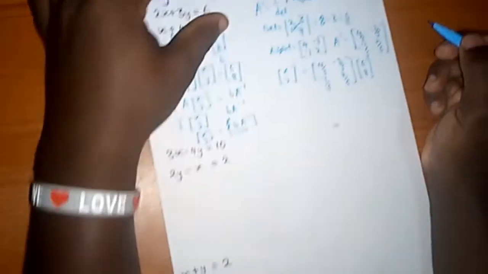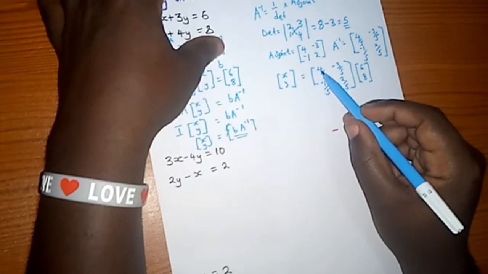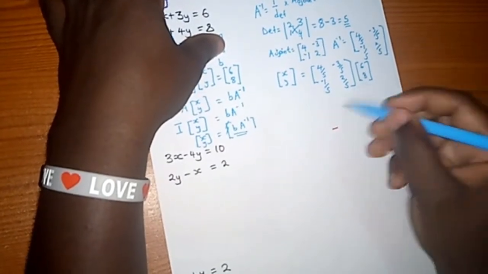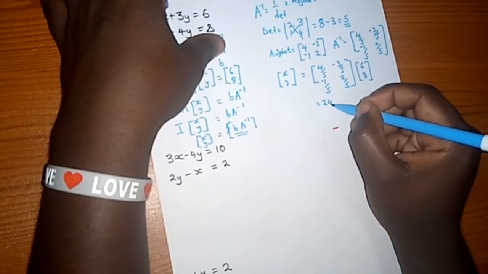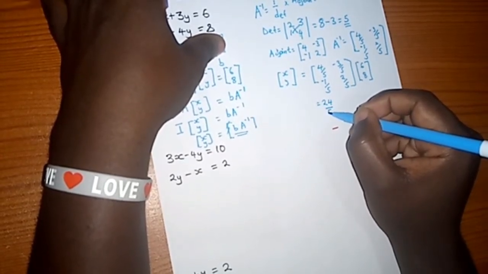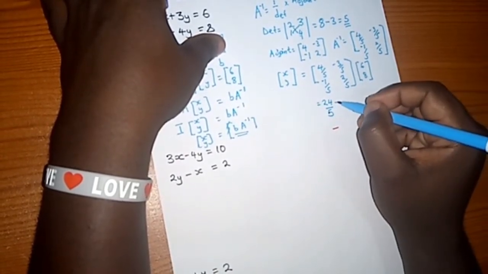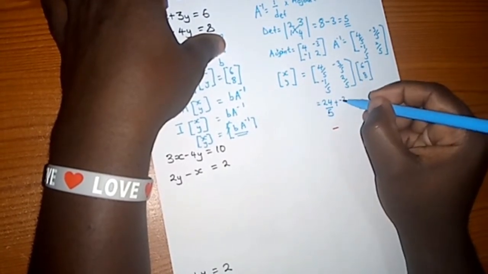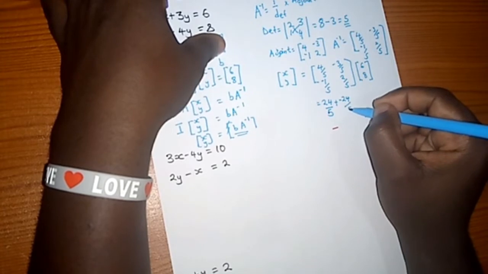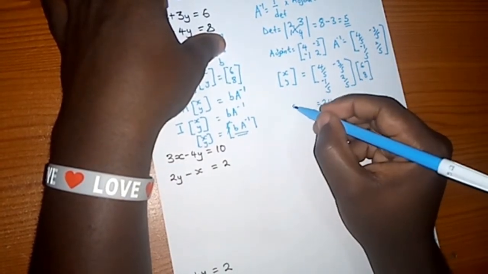Here I multiply 4 out of 5 times 6, which is 24 out of 5, plus negative 3 times 8, which is negative 24 out of 5. That's my value for x.